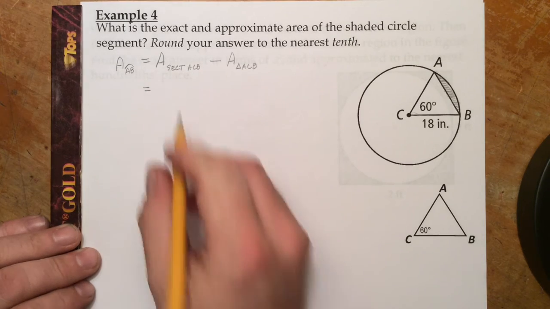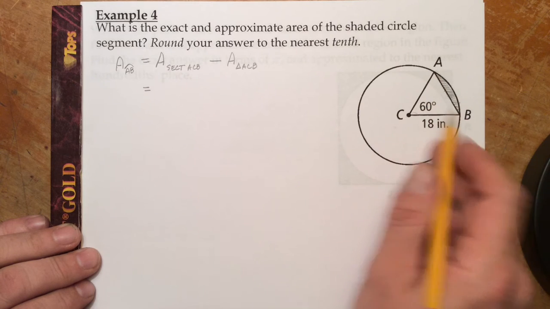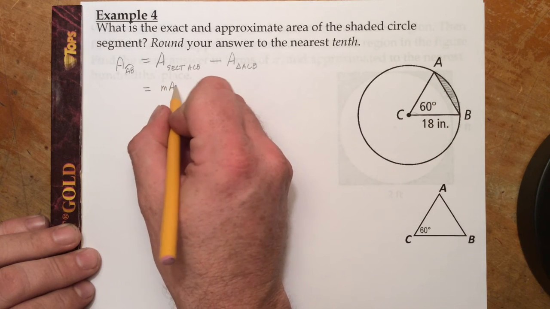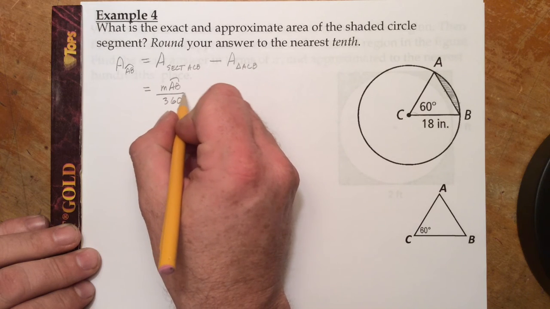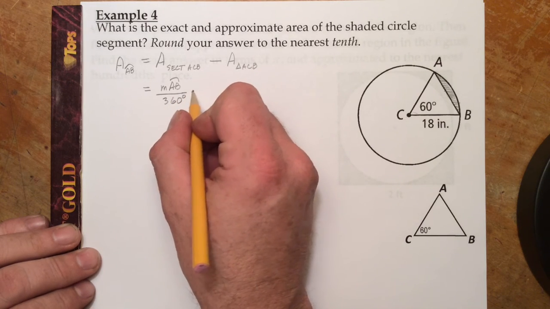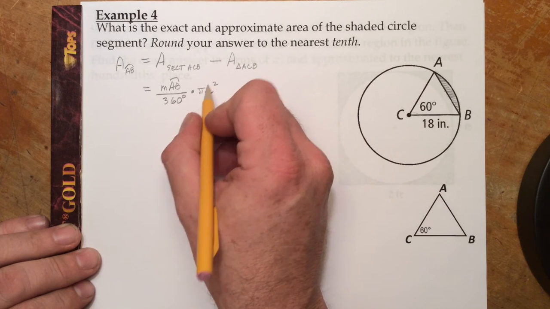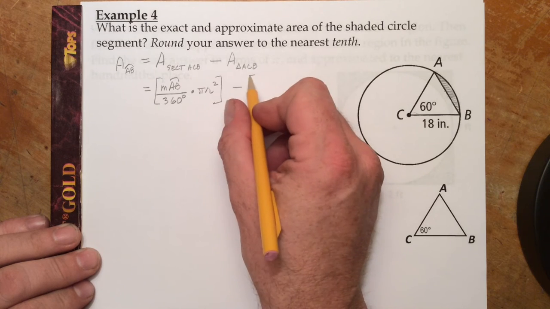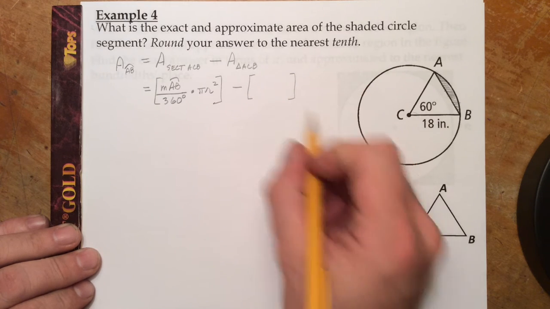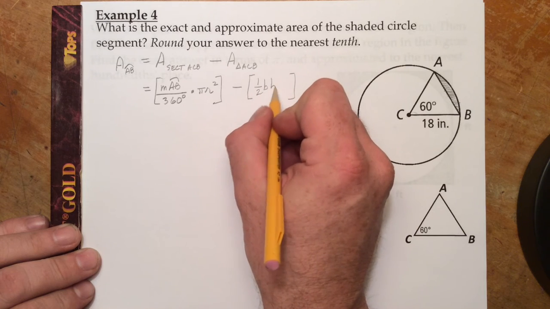So, the area of a sector formula says that you take the measure of arc AB over 360 degrees, which is a ratio, and multiply that with the area of the whole circle, pi r squared, minus the area of the triangle associated with it. The area of a triangle is 1/2 base times height.